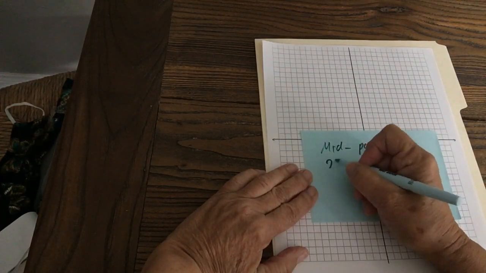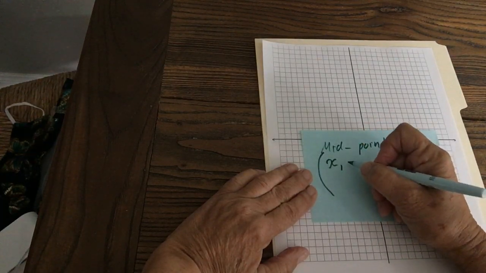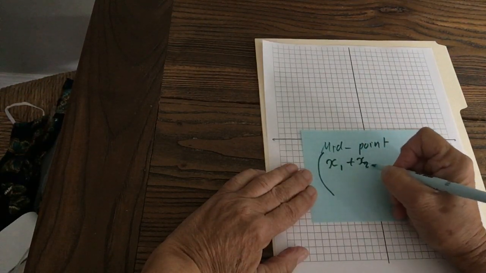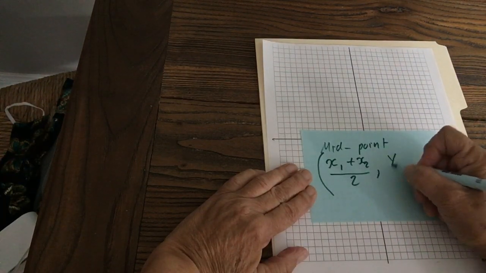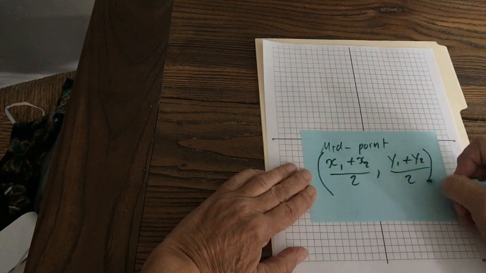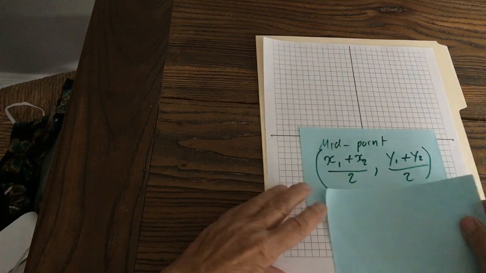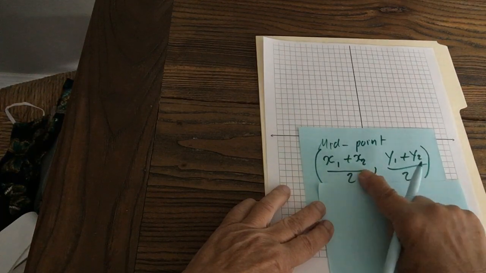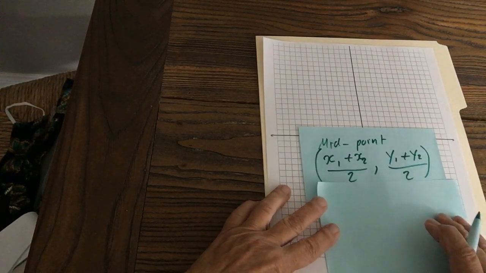So it's x subscript 1, because it's a point, I open my parentheses, plus x subscript 2 divided by 2, comma, y subscript 1 plus y subscript 2 divided by 2. Okay? So that's your formula. Now, what x subscript 1, subscript 2, y subscript 1, y subscript 2, what does it mean?